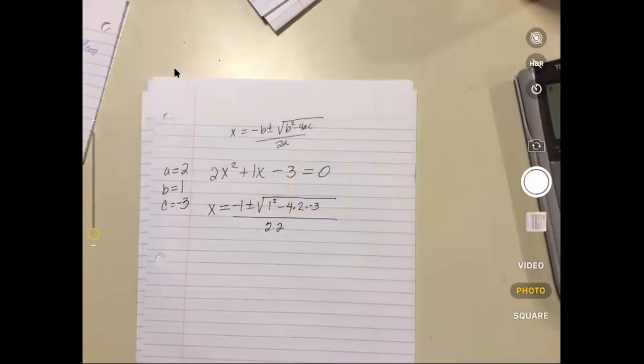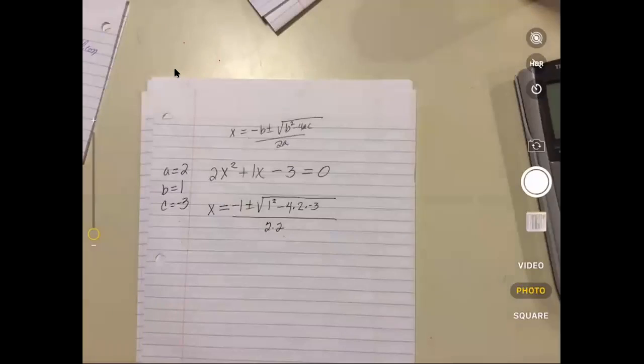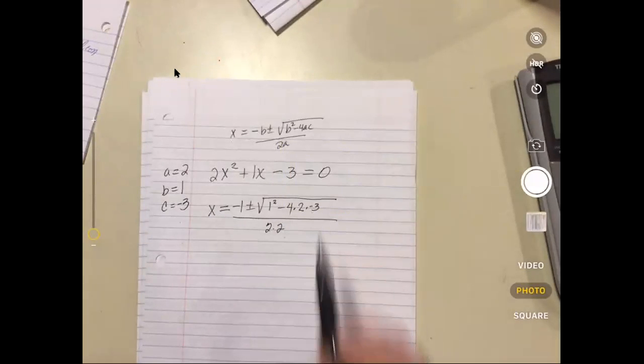Okay, before I go on, look at that. Check that all out. You see where all those numbers are coming from? Why is the 1 negative? Oh, opposite. The opposite of b. Yes. Since b is positive 1, it's going to start off with negative 1. And this 4 is just part of the formula. And that's a and that's c.